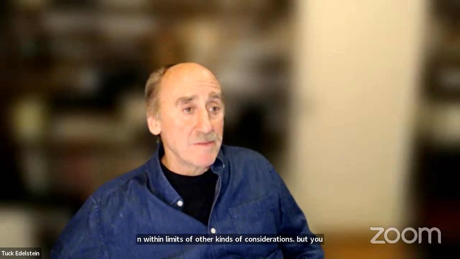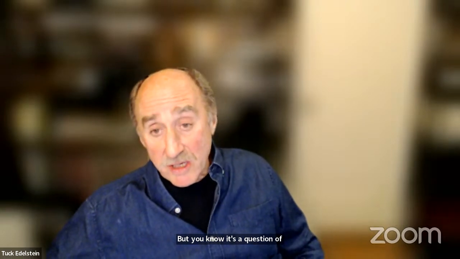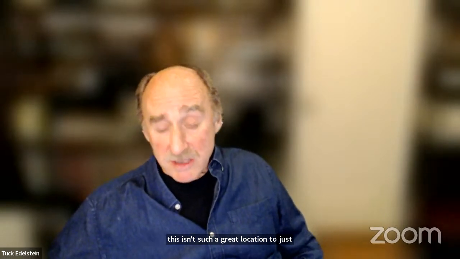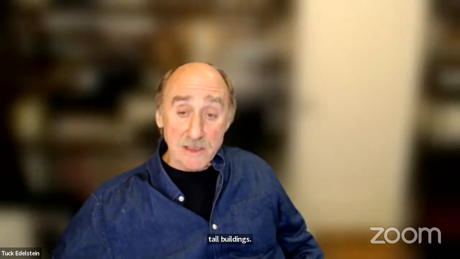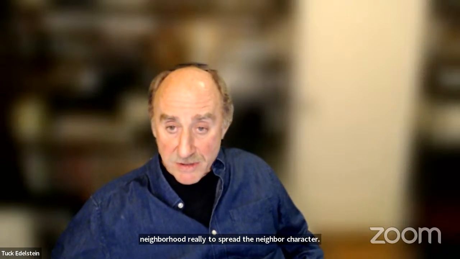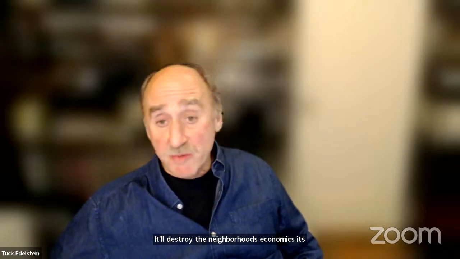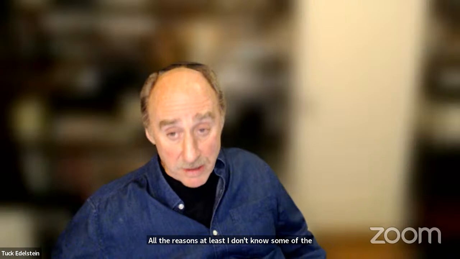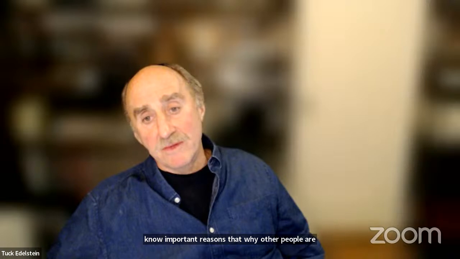But it's a question of where, it's not if. And this isn't such a great location to just have super tall buildings. It will destroy the neighborhood, really destroy the neighborhood character. It'll destroy the neighborhood's economics, its infrastructure, all the reasons, or at least some of the reasons perhaps, that you were attracted to it. And I know important reasons why other people are attracted to it. Tall buildings are not helpful for this kind of neighborhood. They are elsewhere. So that's the sense behind this. Thank you.